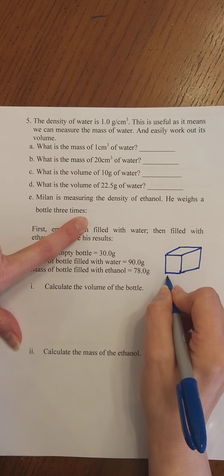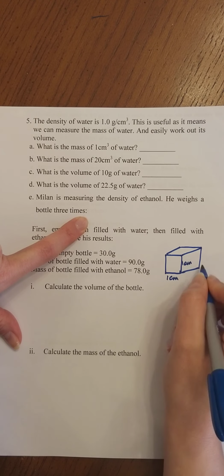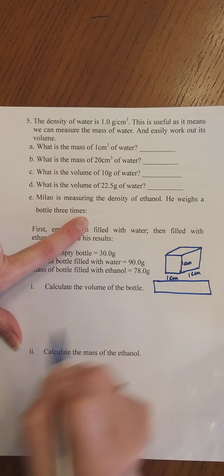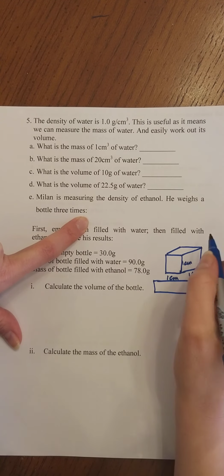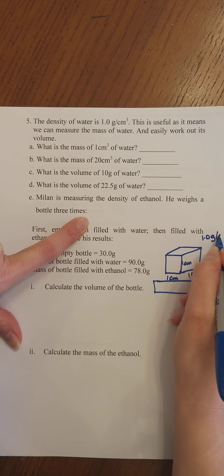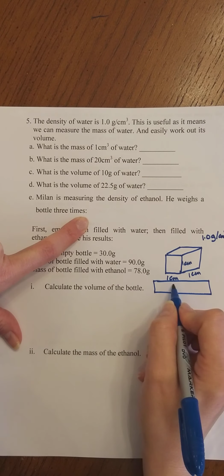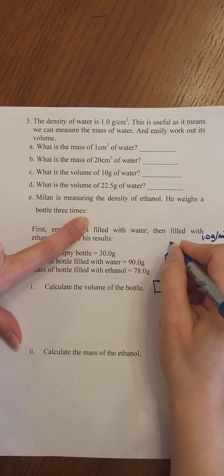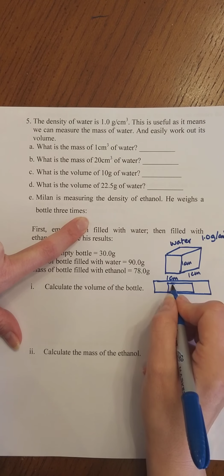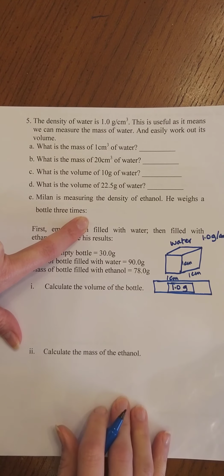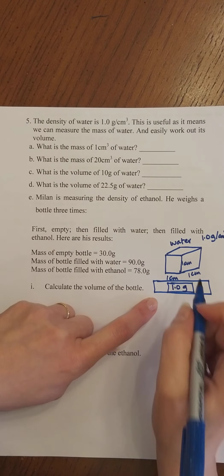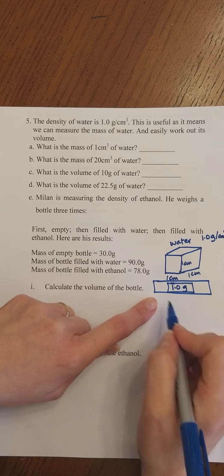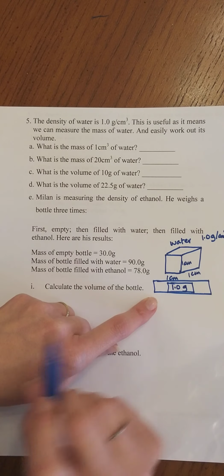so this cube is 1 centimeter by 1 centimeter by 1 centimeter. And if I put it on a scale or a balance, because density of water is 1 gram per centimeters cubic, this means that the reading of the scale or the mass of this 1 centimeter cubic of water will be 1 grams. This is useful because whatever volume do I have of water, I can work out its mass, and whatever mass I have of water, I can work out its volume.